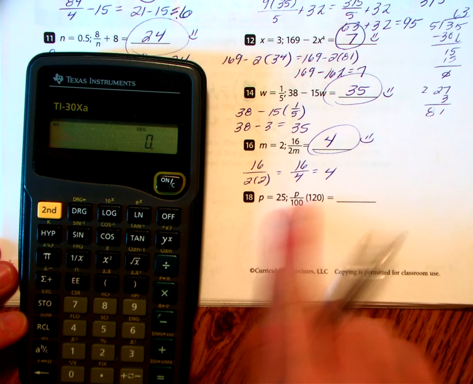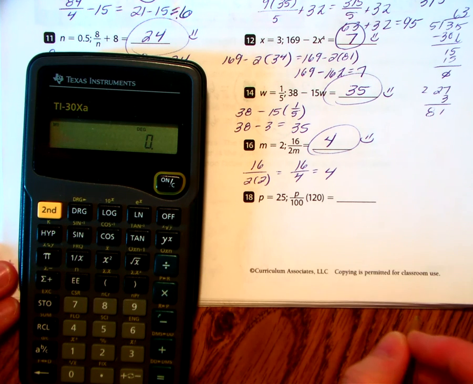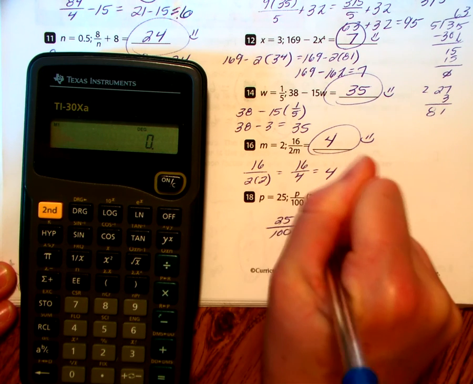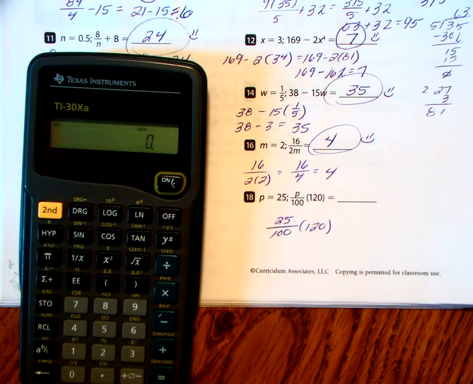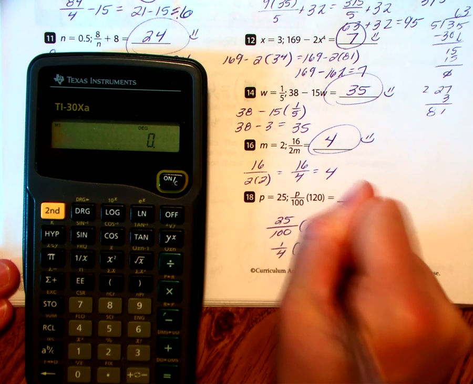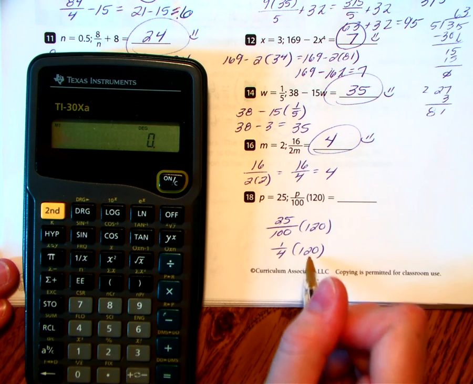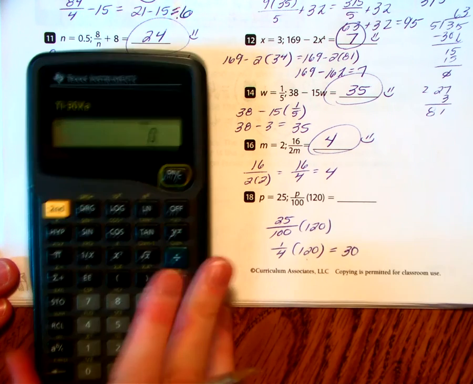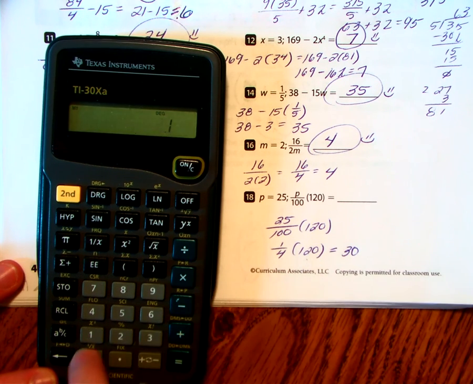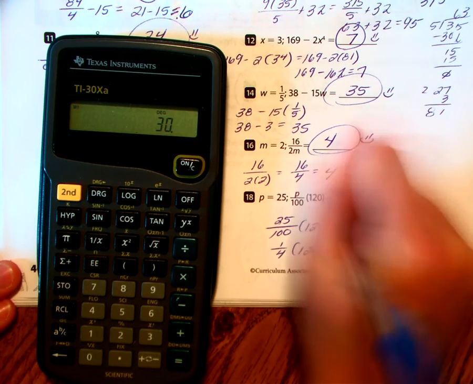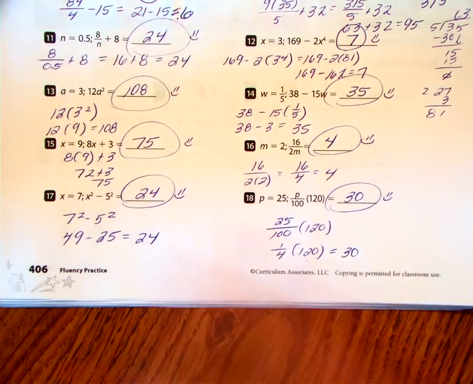P equals 25. P divided by 100 times 120. We've got 25 over 100 times 120. I look at 25 over 100 and I see 1/4. So really I am 1/4 times 120. And 1/4 times 120 is the same as 120 divided by 4. So to me that is 30. Let's see if we got anything right there. Yep. Excellent. So these have already been checked via a calculator, so we know our entire page is already correct.